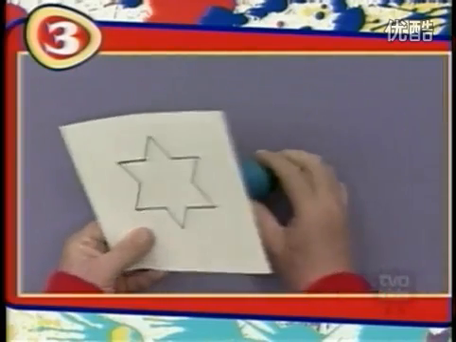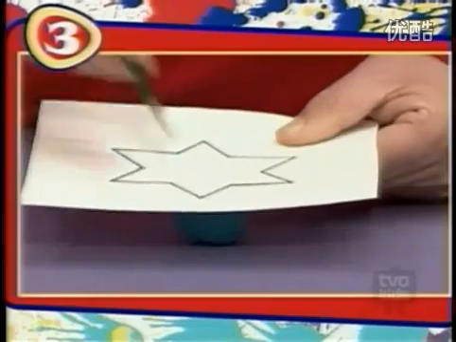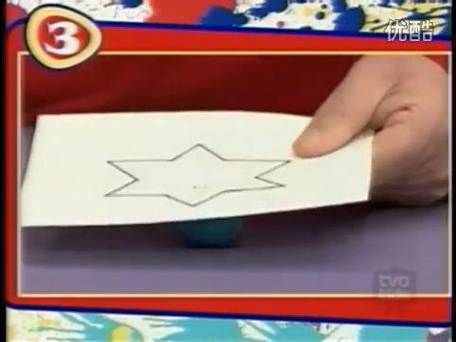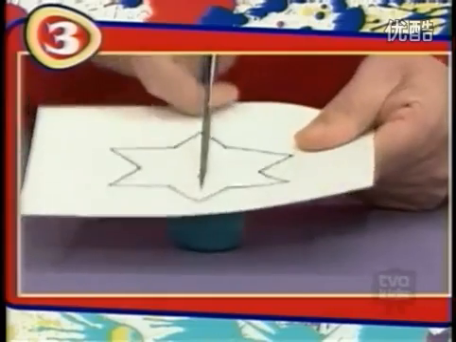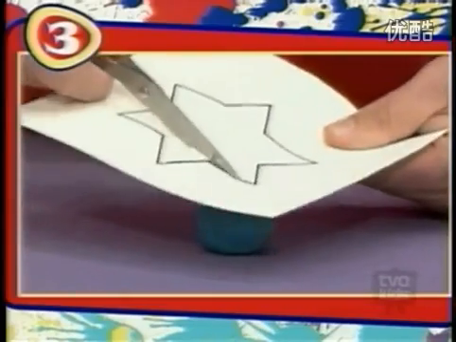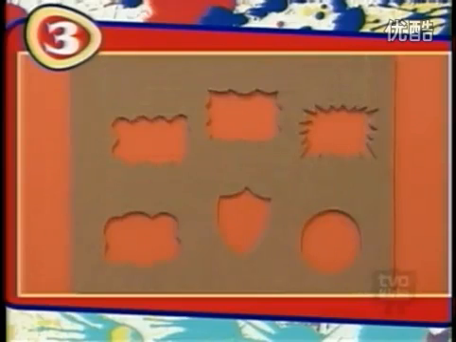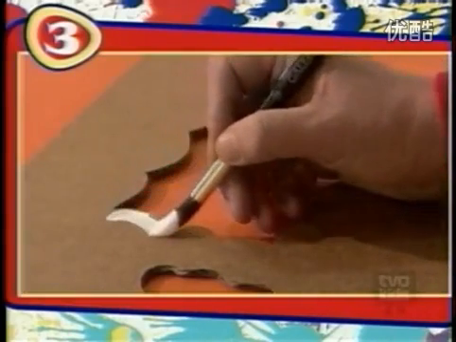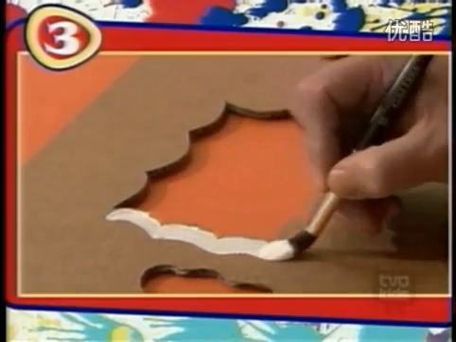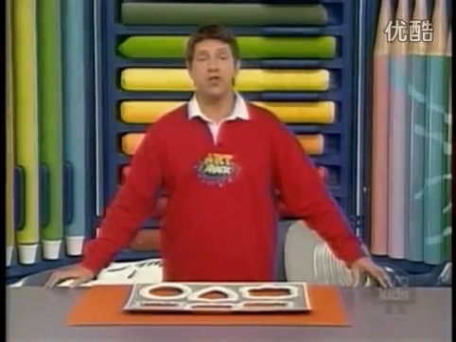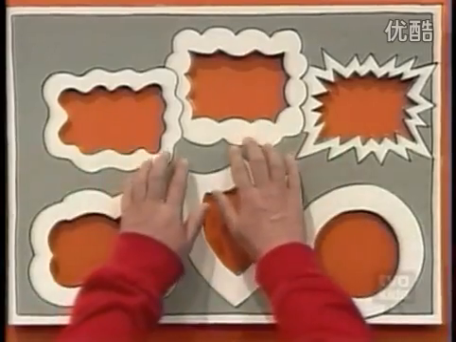Now, the easiest way to cut a shape out of the middle of your work is to punch a hole with a sharp pencil into some modelling clay. This then allows you to get your scissors in, and it makes cutting out a lot easier. When you've cut them all out, paint your frame. I'm starting here with white. And when you finish painting your frame and it's dry, you'll have something like this.